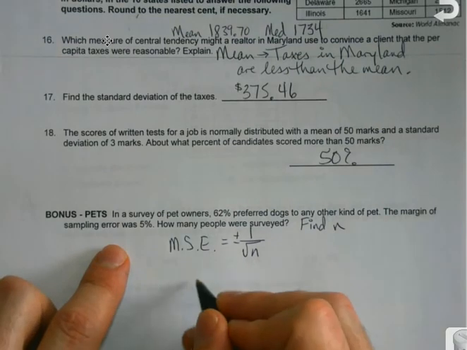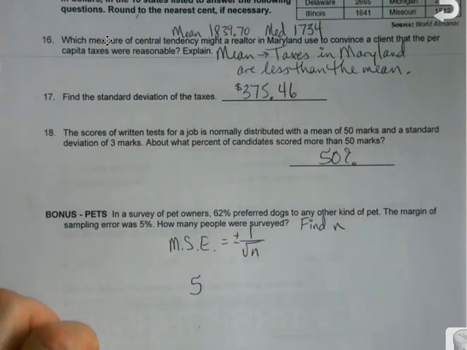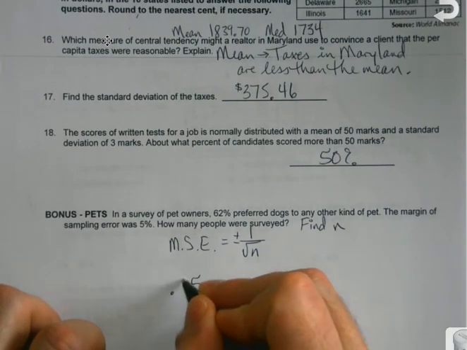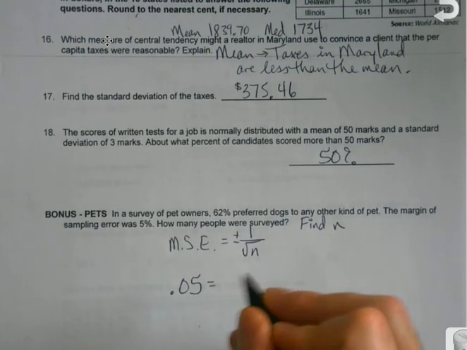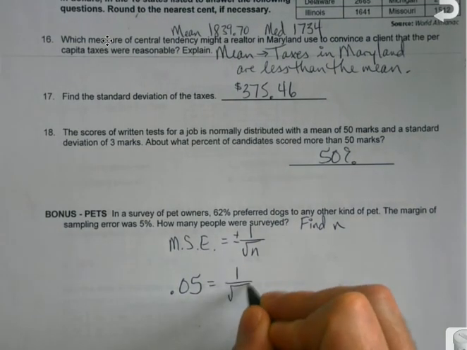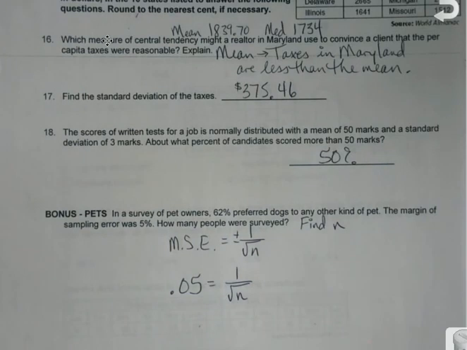They told me the margin. Now, can I just write 5 here? What do I have to put? 0.05. Because I have to have the 5% in its decimal form. You're like, well, what about the 62? Don't need it. And for our purposes, we'll leave the plus minus part where it's at. Ooh, so we have a little algebra problem here now. We need to solve for n. N's in the denominator of that fraction. How am I going to get it out of there?